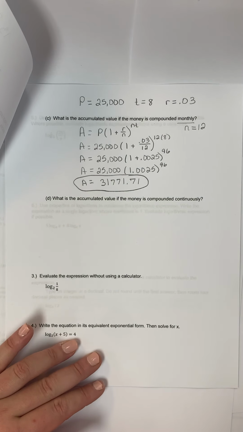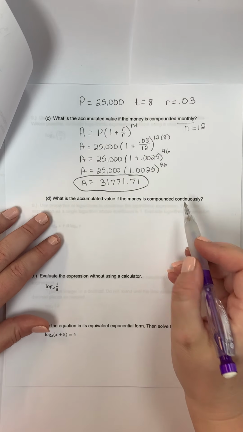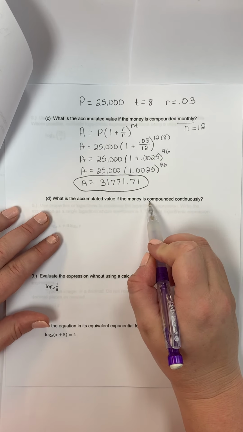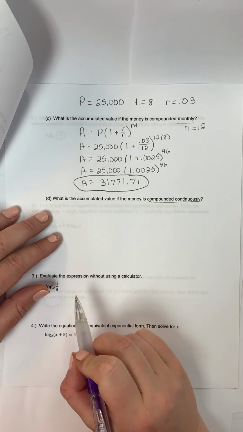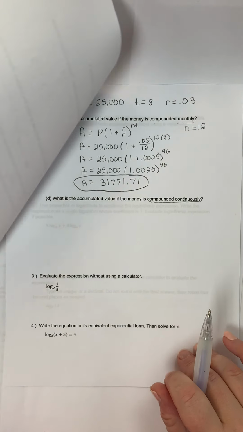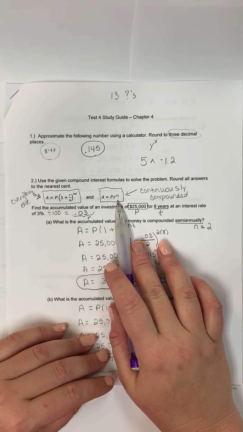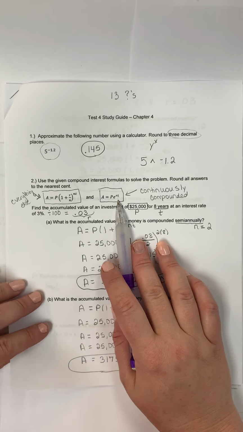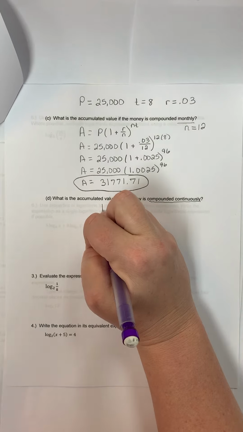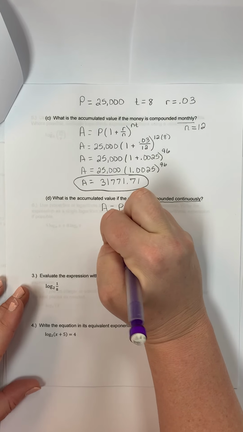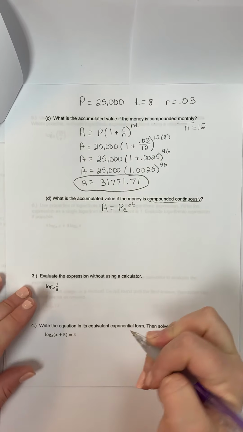Okay. All right. Last but not least is D. D says the money is compounded continuously. Remember, that would be your PERT formula. We finally switched formulas now. So finally, we are going to use this formula.